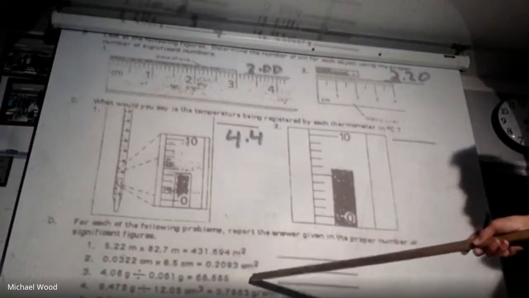Okay, now in calculation. When we multiply or divide, like the first 5, we round based off the number that has the fewest sig figs. So when you multiply or divide, again, how we round is based off the fewest sig figs. So for number 1, 5.22 has 3 sig figs, 82.7 has 3 sig figs.